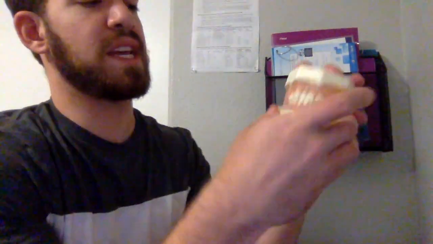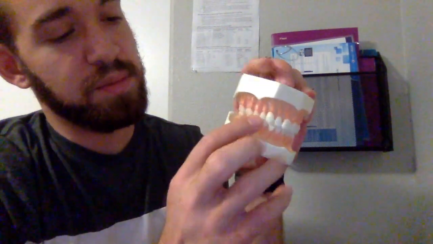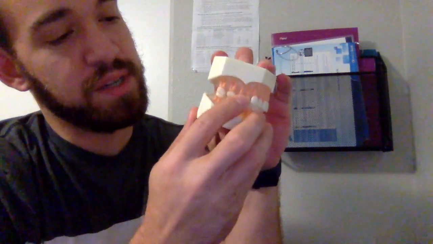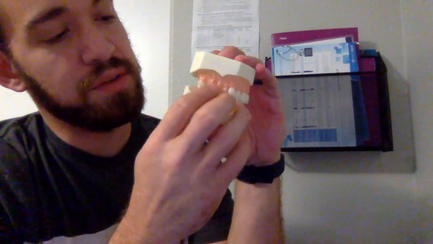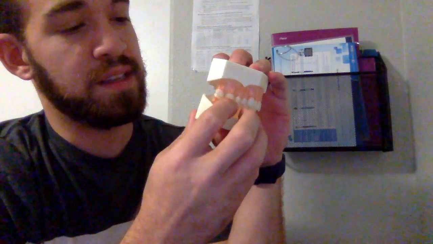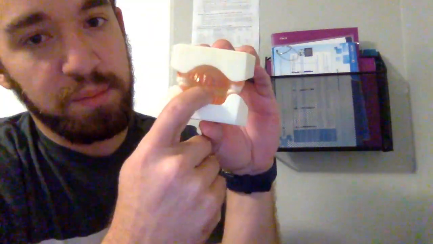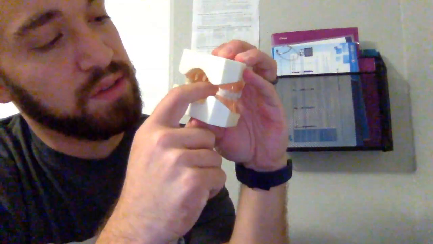Another thing to take note of is that when you're looking at the mouth, since there are 4 cusps on our molars, the buccal cusps of our maxillary molars do not occlude with the mandibular teeth. Likewise, the lingual cusps of our mandibular teeth do not occlude with the maxillary teeth.